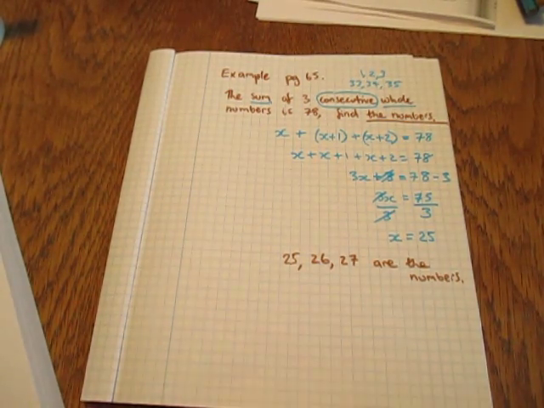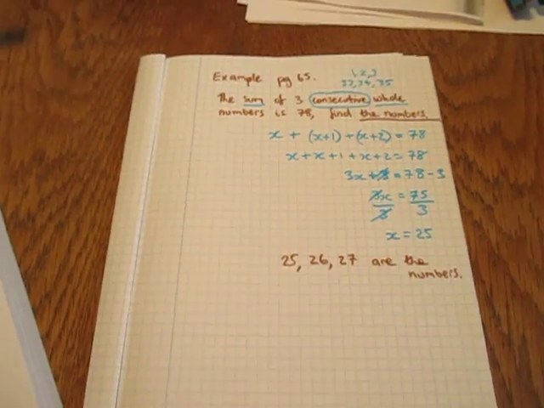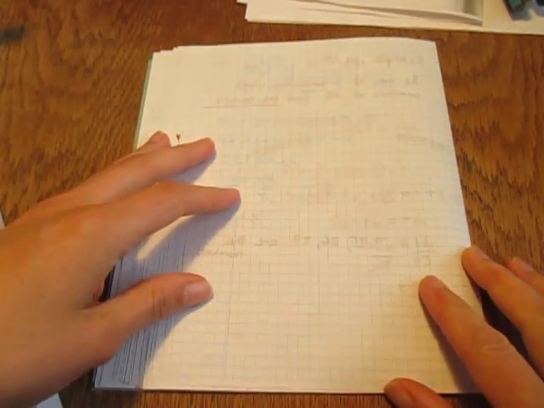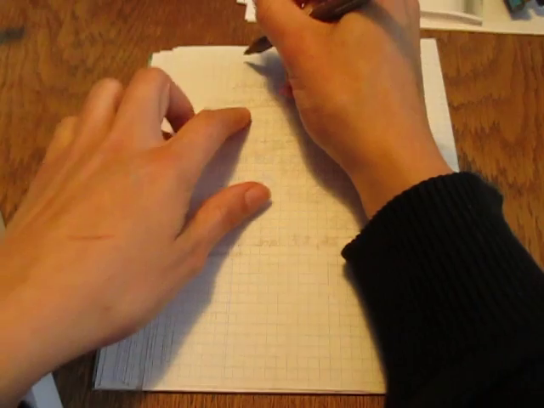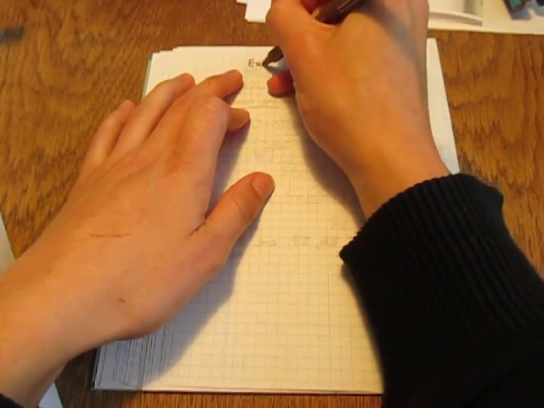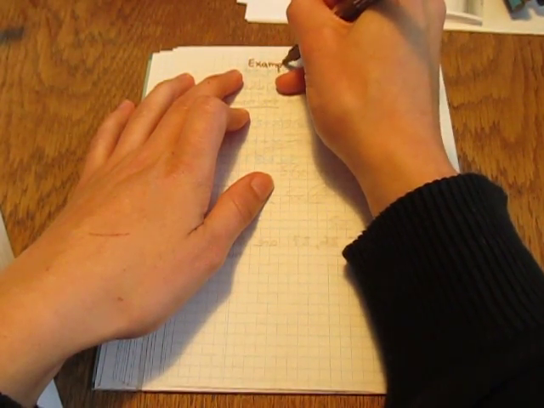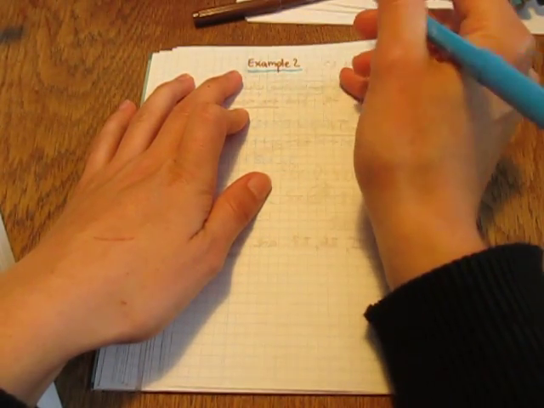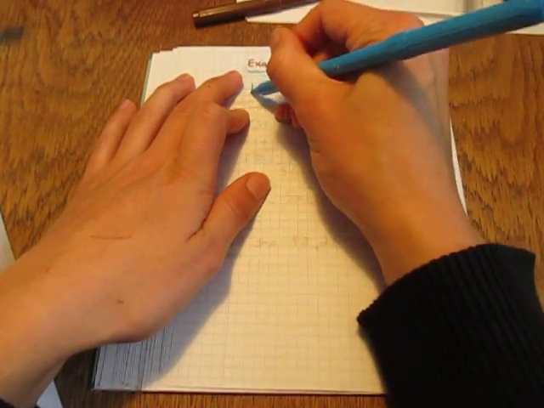Let's do one more example. So this is example 2 on page 66.